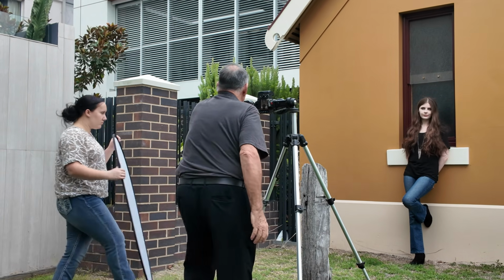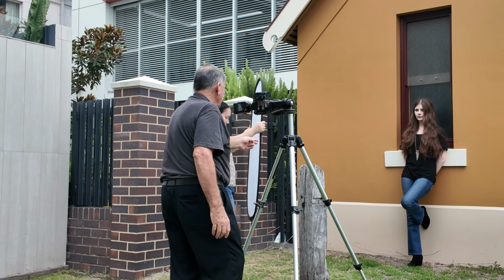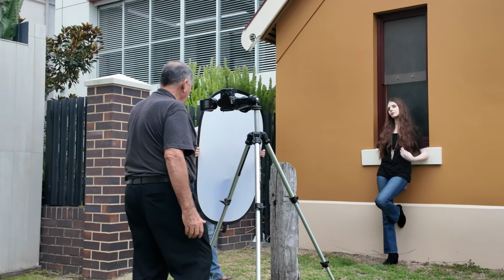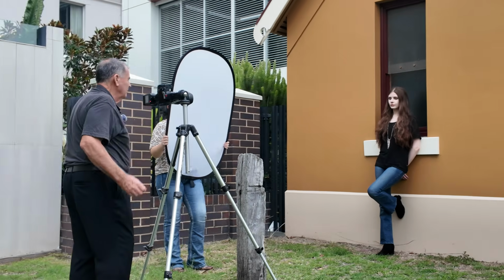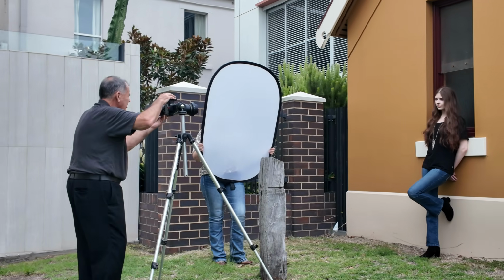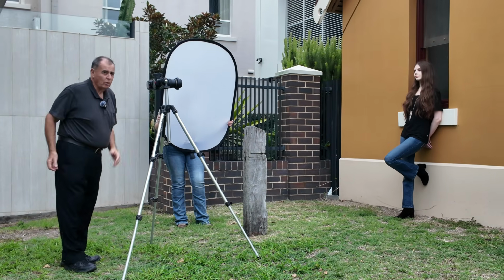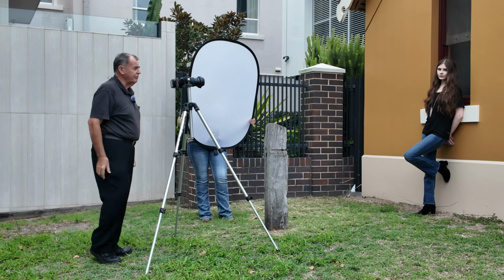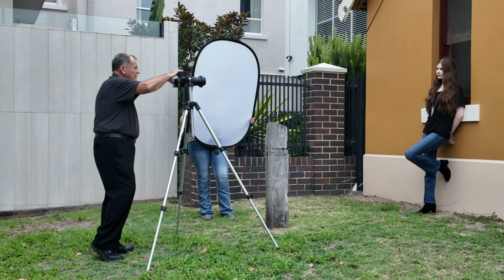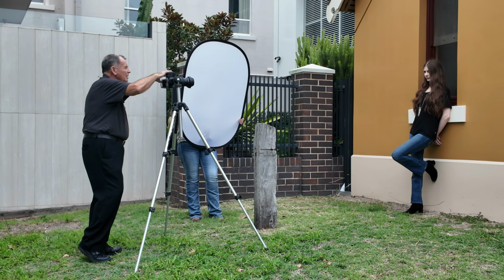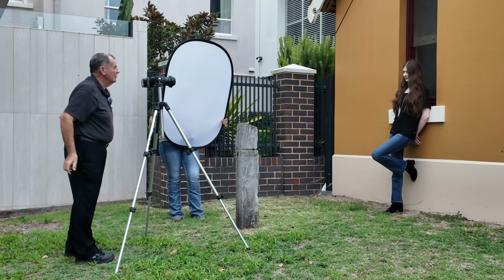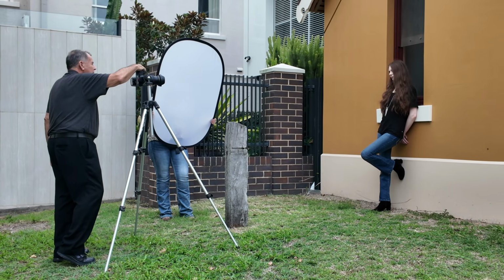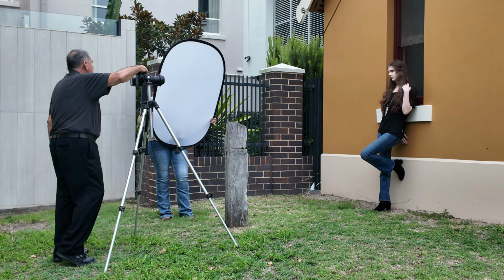Okay, Steph, so you're standing up halfway between the two of us. Yep. Aiming it around this way. Yep, a little bit higher because Kaylee's standing up. Yep, now I'm going to aim my flash over this way. And because we're shooting such a distance and using that reflector, I need to turn up the power of my flash once again. So I'm going to go up to half power, just as a guess, and see how we go. Okay, Kaylee, just turn your face that way a little bit. Yep, because that's where the light's coming from. Here we go.